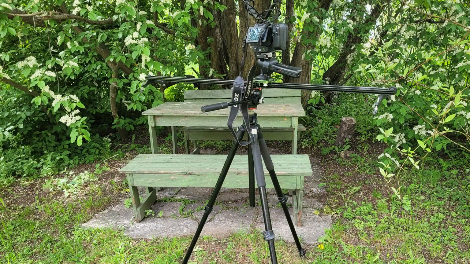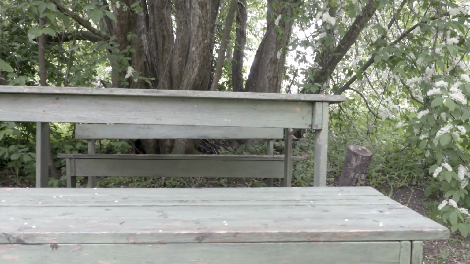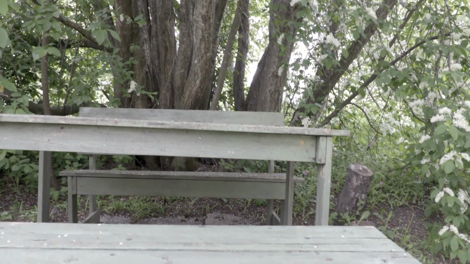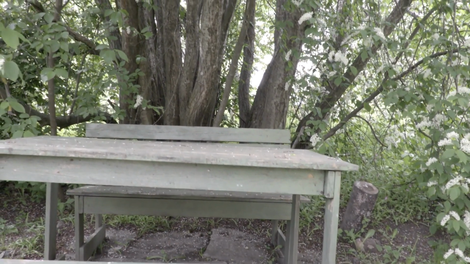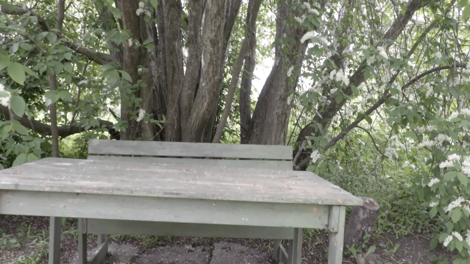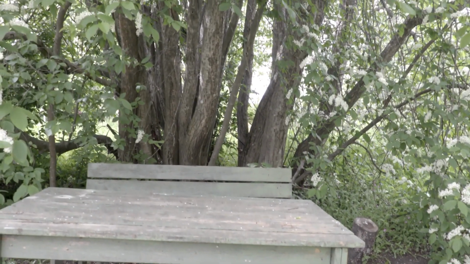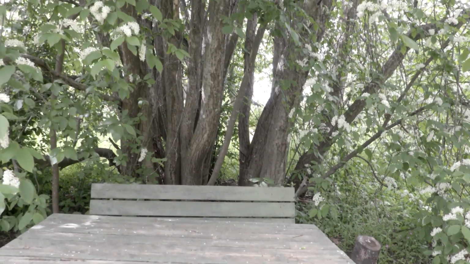A common way to use a slider is to mount it on a tripod, but it can be difficult if you don't have a big tripod, that it can be a bit wobbly when you're out at the ends of the slider. And I did forget to take an image on that. If you tilt the tripod down, you can make a crane shot, as it's called in filmmaking, and it looks like this.